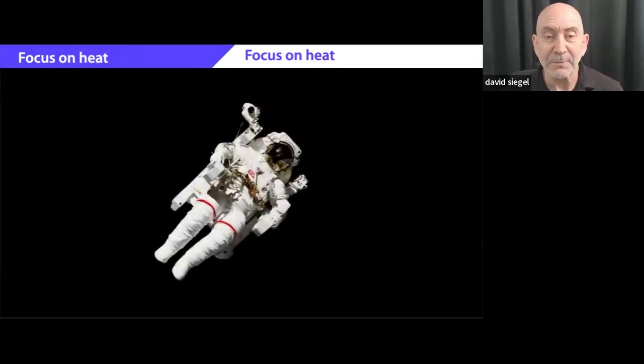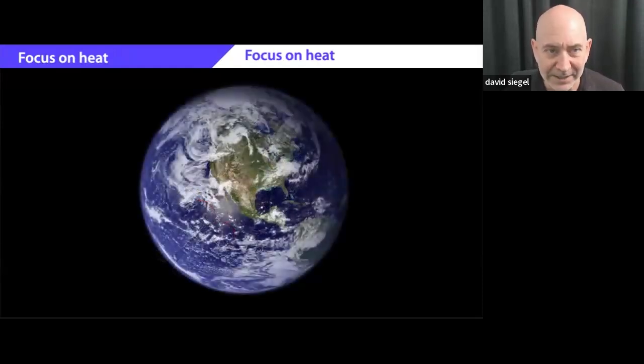So if light hits something larger, it warms up the bright side, while the dark side stays very cold. So you can have a difference in temperature of 500 degrees Celsius from one side to the other. It makes no sense to talk about the average temperature of anything in space, and that includes a planet.